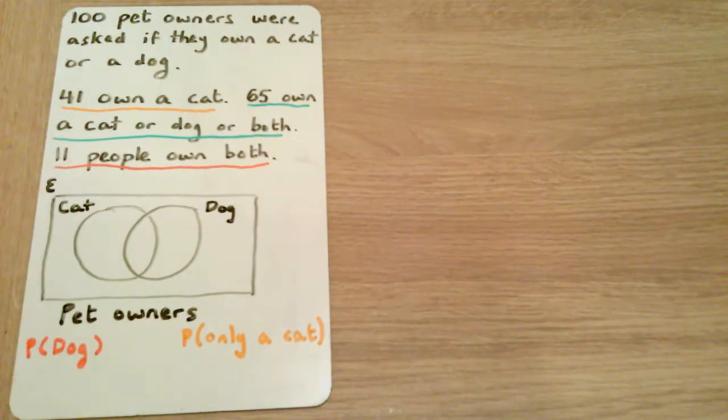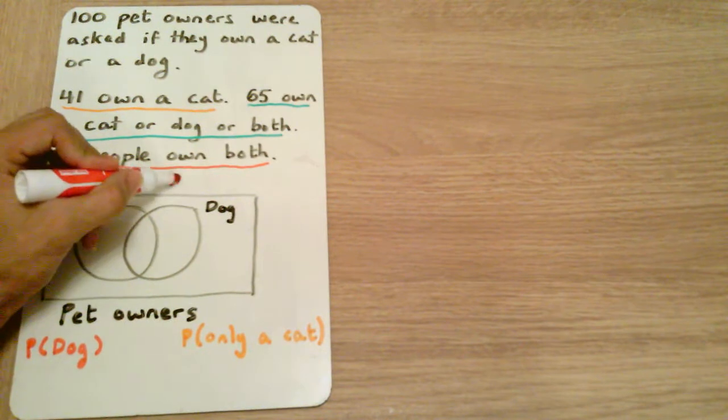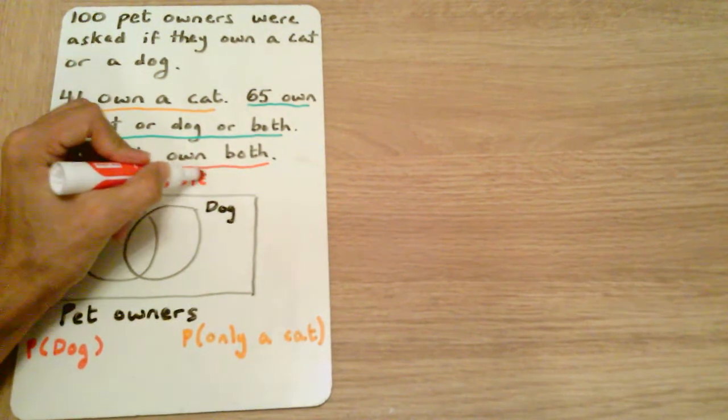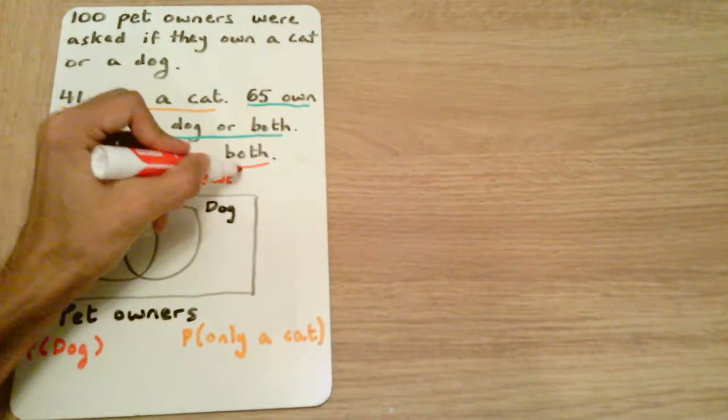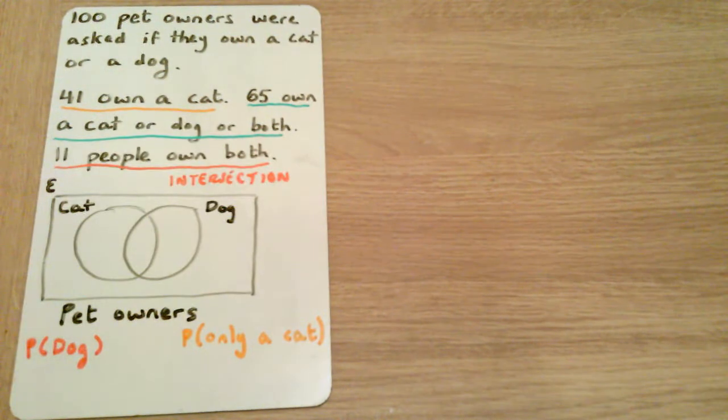Now, when you come to a question like this, a lot of people think, where's the best place to start? For me, the best place to start with any Venn diagram question is the intersection. Always start with the intersection, or the middle. This is where I advise always filling in at the beginning, because I think there are a lot of mistakes that can get made early on.